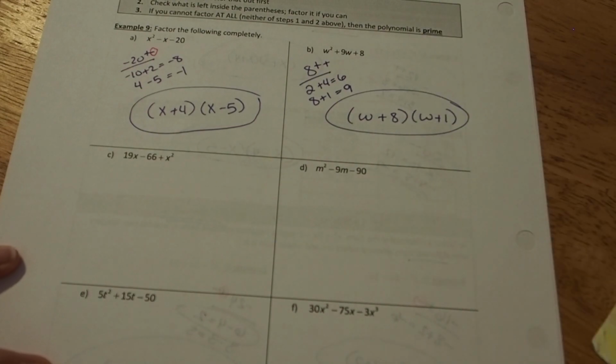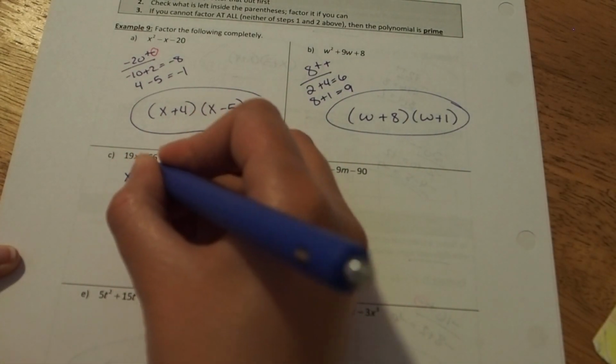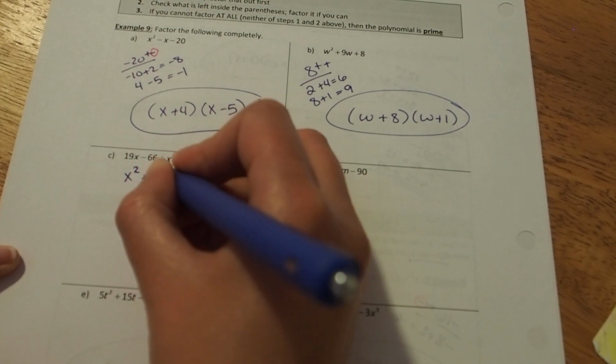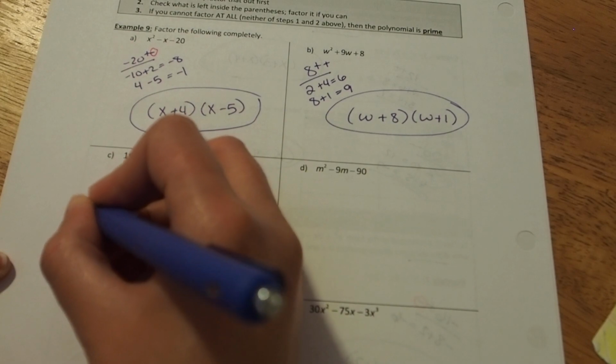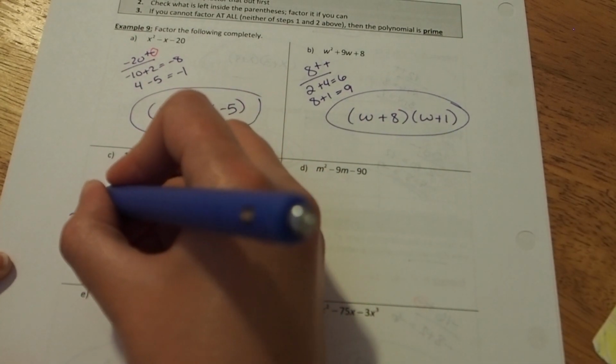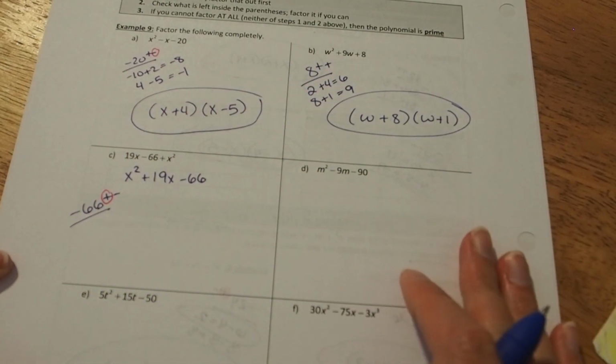Next. Before I factor, I get things in the right order. I got to have my x squared first. So I'm going to reorder this to x squared plus 19x minus 66. Then I know that the C value, negative 66, is what I'm factoring. It's negative, so I need a positive and a negative with a larger positive because the middle term is positive.